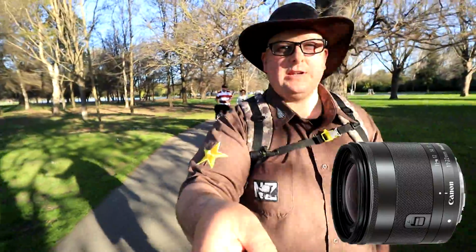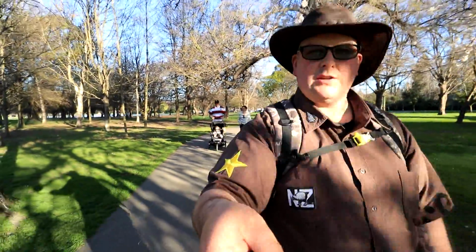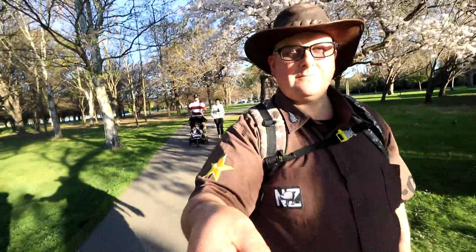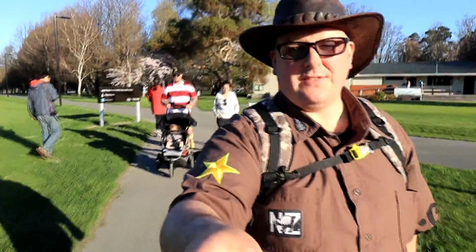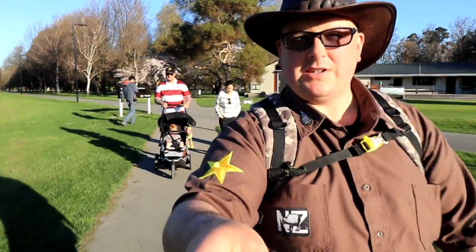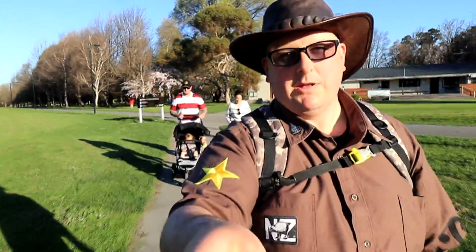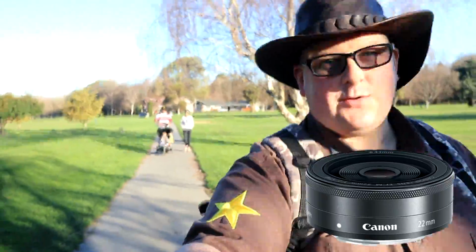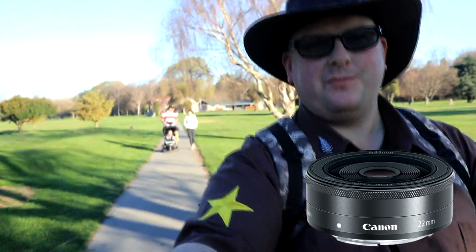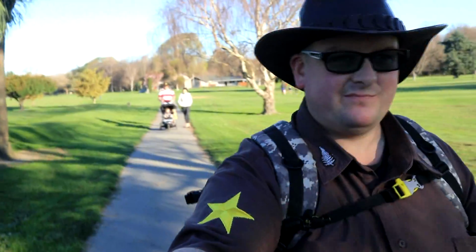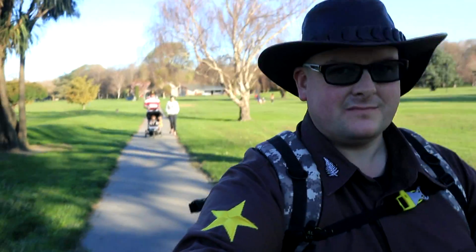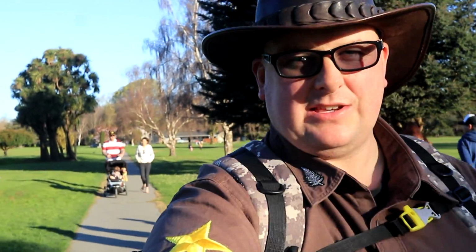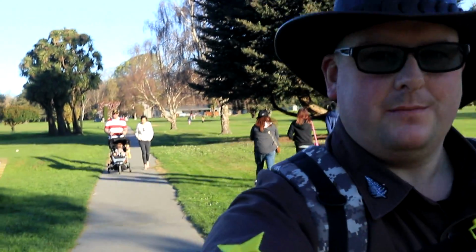This is the 11 to 22mm with digital image stabilization off, set to 11mm. This is the 11 to 22mm with digital image stabilization on, set to 11mm. And this is the 22mm lens, the f2.0, no image stabilization. And this is the f2.0 22mm lens with digital image stabilization.